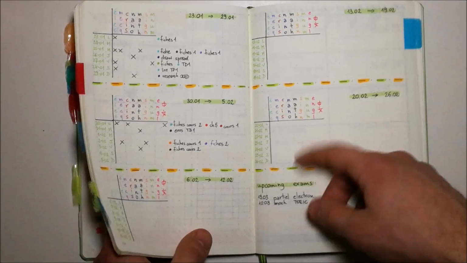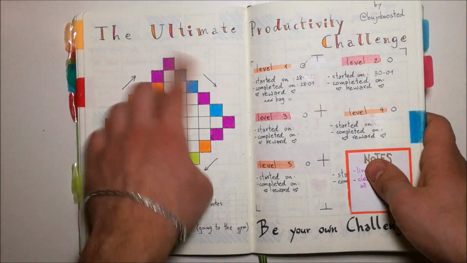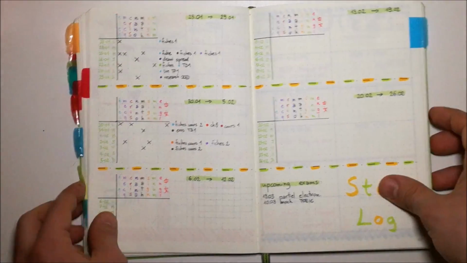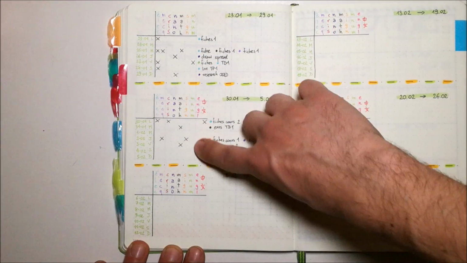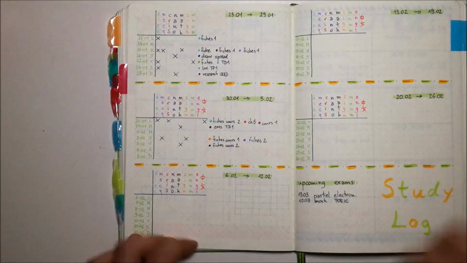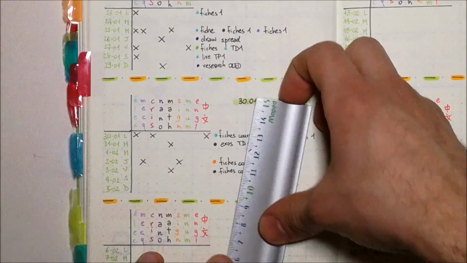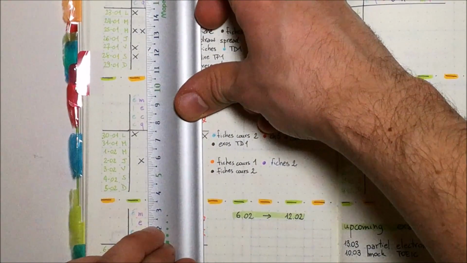So, the boxes that I would color in my motivational system, those are going here in my productivity challenge. I'm really happy about the system so far. We are here in this week, and as you can see, I've been working pretty consistently, so I'm happy about that. And what I absolutely adore is being able to see really clearly whether I worked or not on a certain subject.